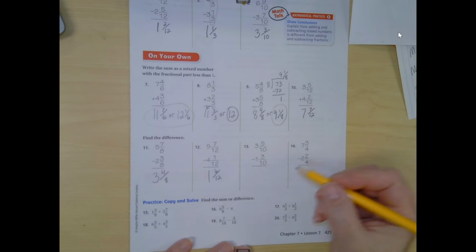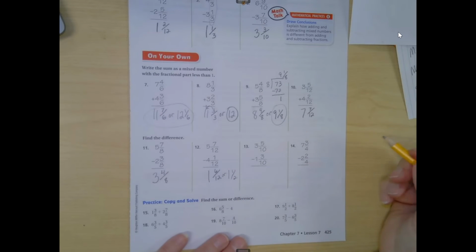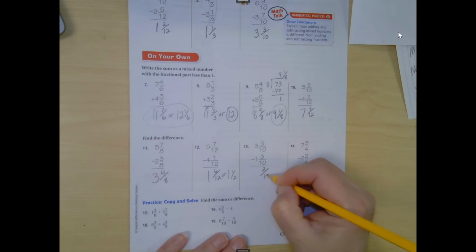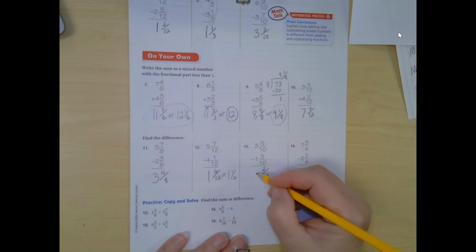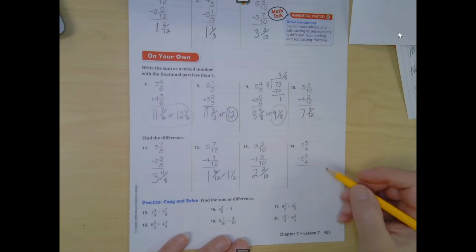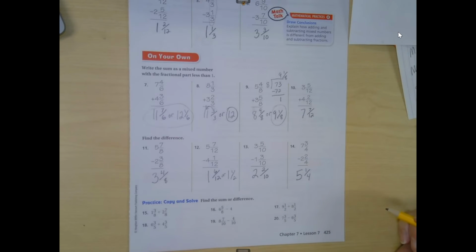This is also equal to 1 and 1/2. All right, 5/10 minus 3/10 is 2/10, and 3 take away 1 is 2. 3/4 minus 2/4 is 1/4, and 7 minus 2 is 5.